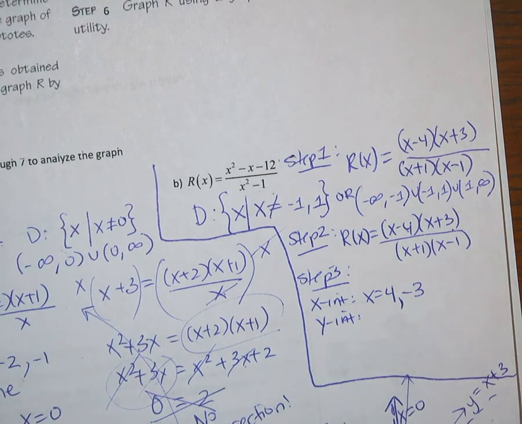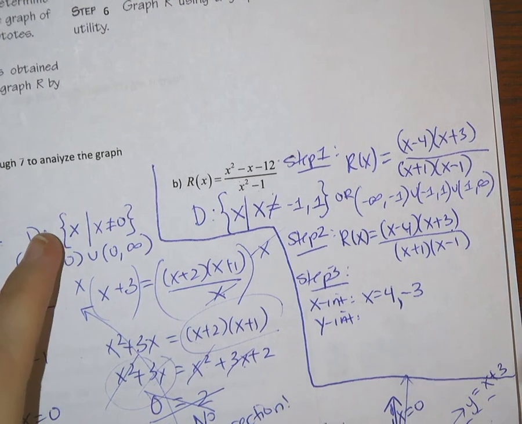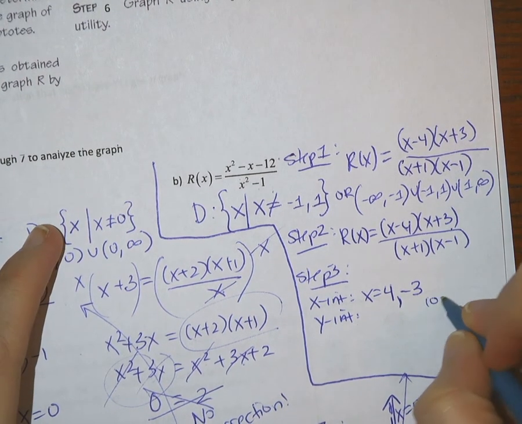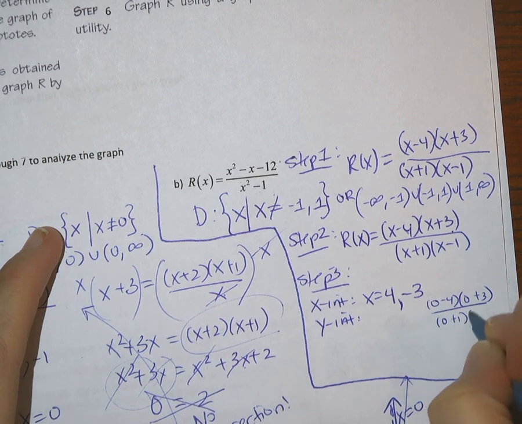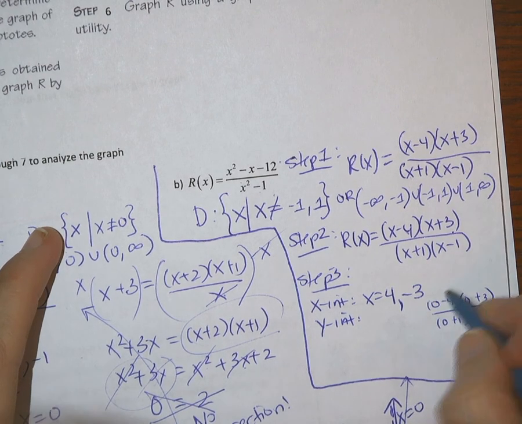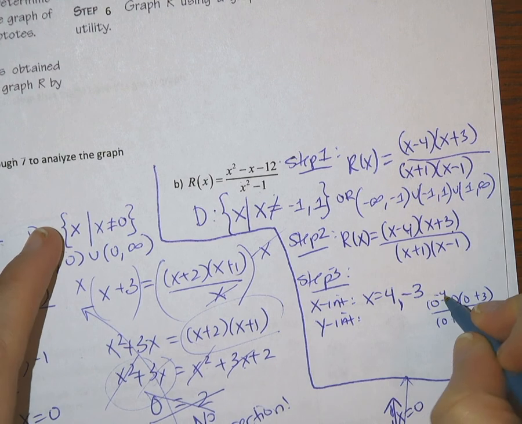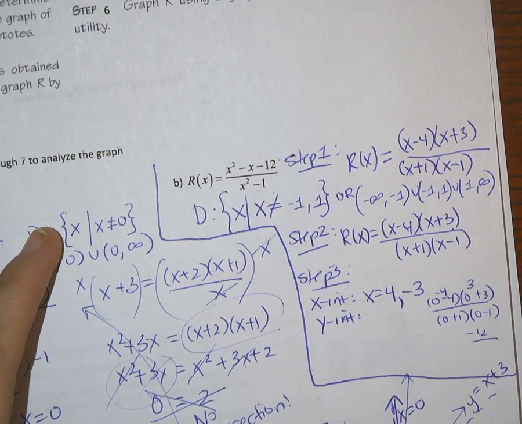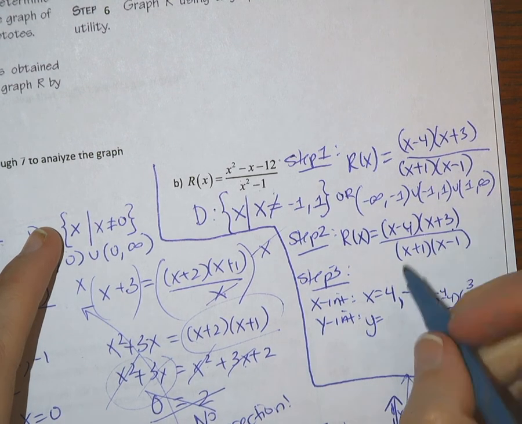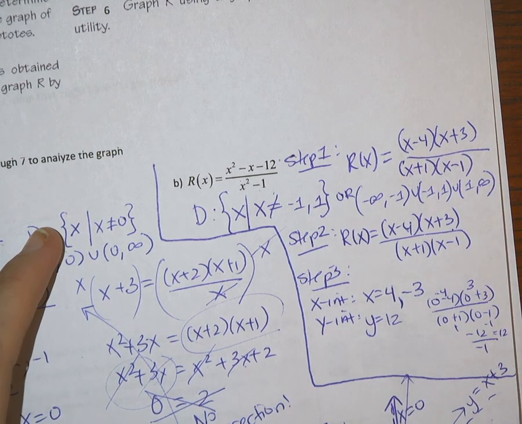Y-intercepts: we know our y-intercepts are where x equals 0, so we need to plug in 0 for x. That's 0 minus 4 times 0 plus 3, over 0 plus 1 times 0 minus 1. This is negative 4. This is positive 3, which gives us negative 12. This is positive 1. This is negative 1, which gives us negative 1. So we have a y-intercept at positive 12.